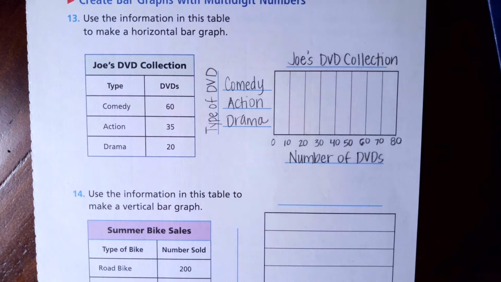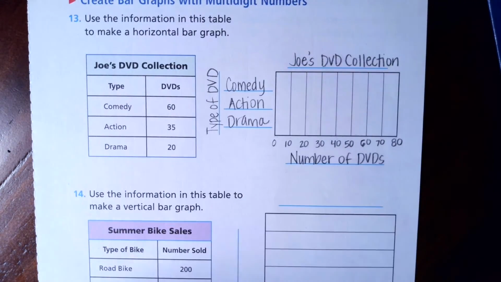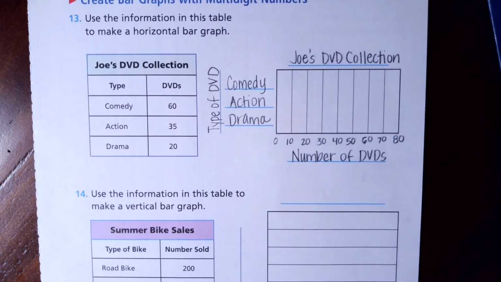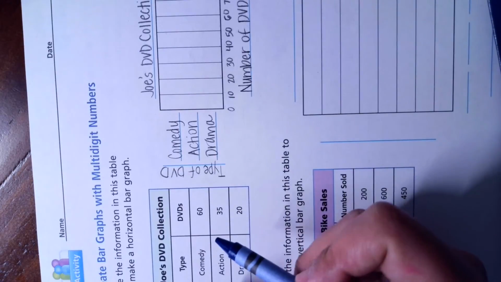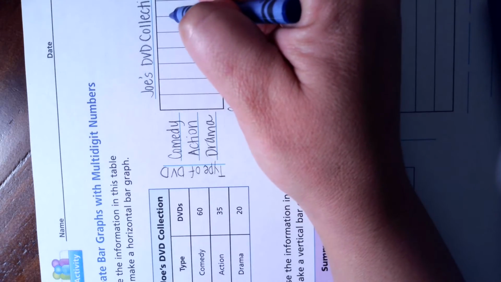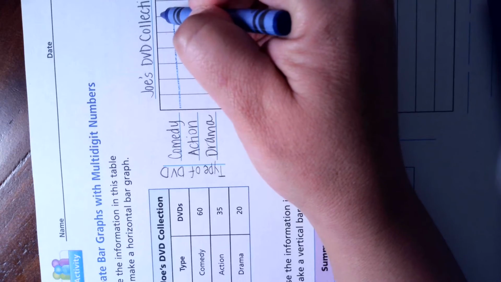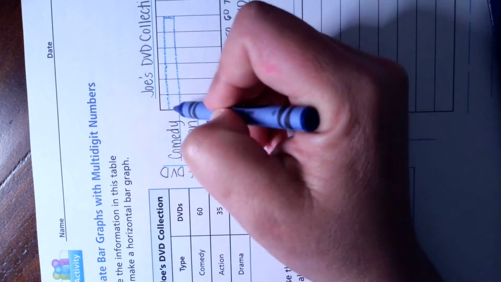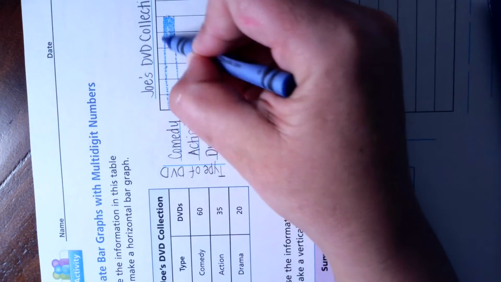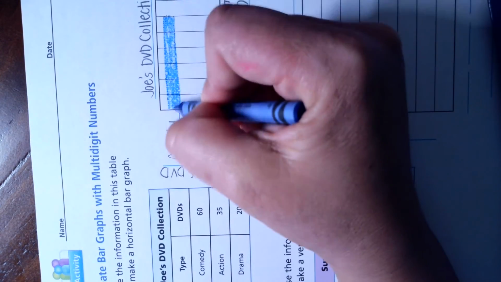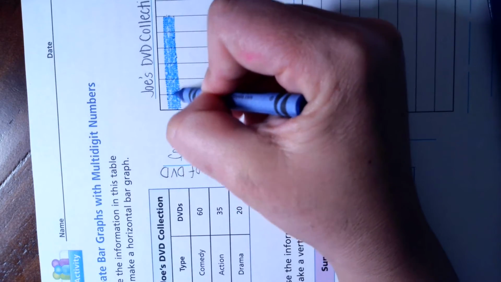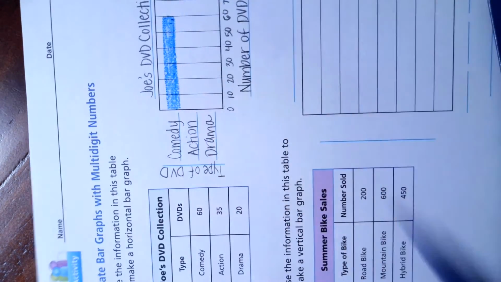Okay, now I like to do my bar graphs in a color so I can keep them straight. What we're going to do now is make our bar graph. So my first one, I kind of like to draw them backwards, and I'll show you why. I'm going to turn my paper. I like to start at 60, and then I can go all the way back to this ending line. That way I know that I'm not going to go ahead of where I need to. So there is my first bar for my graph.